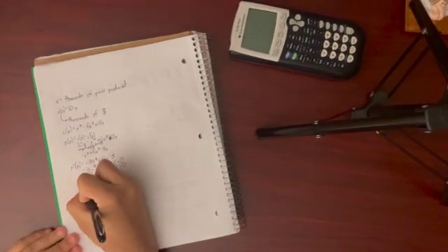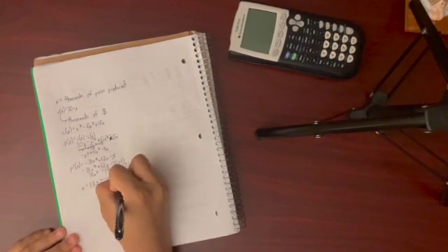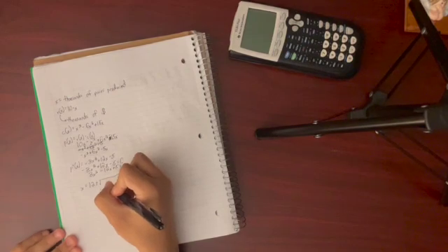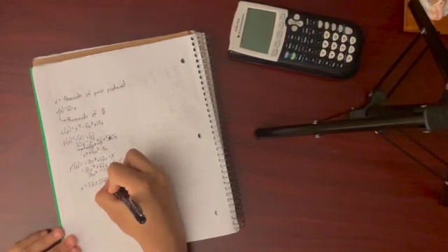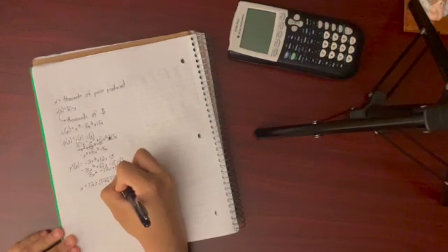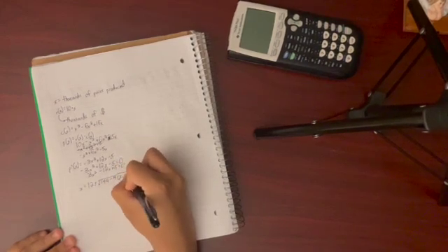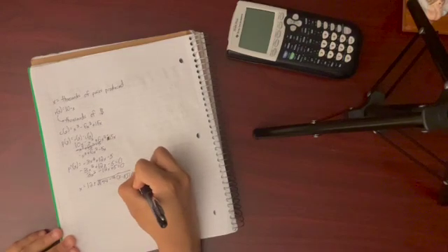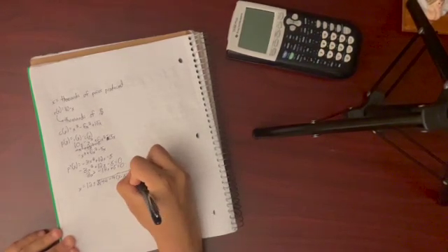I always need to make my radical signs wide enough. The square root of b squared, which is 144, minus 4 times a, which is 3, times c, which is 5, all of that over 2a. So 2 times 3 is 6. So x is equal to 12 plus or minus the square root of, let's see, 4 times 3 is 12, times 5 is 60. 144 minus 60 is 84. All of that over 6.